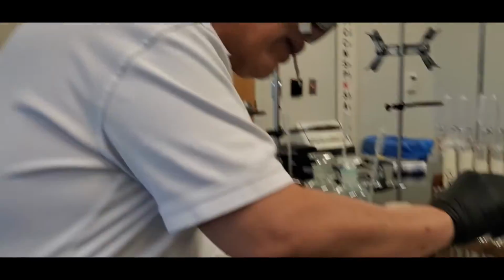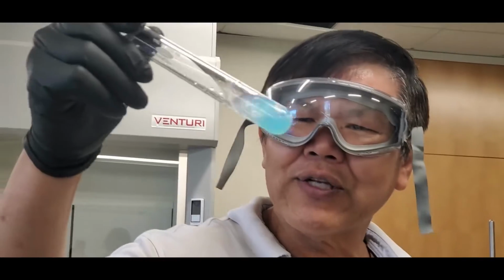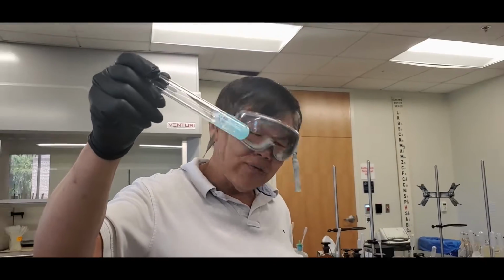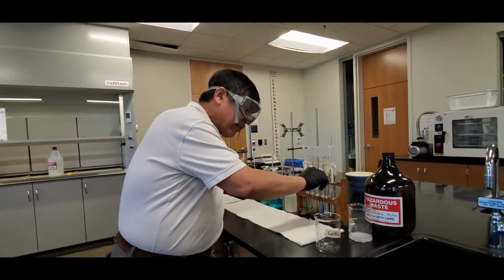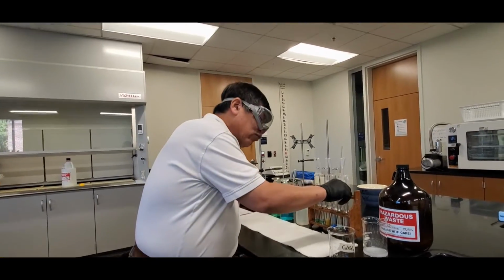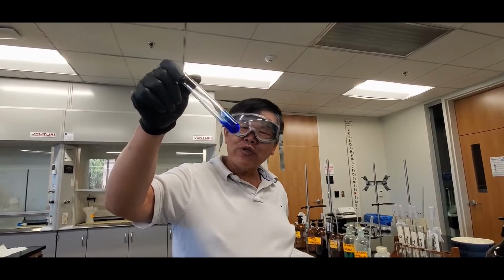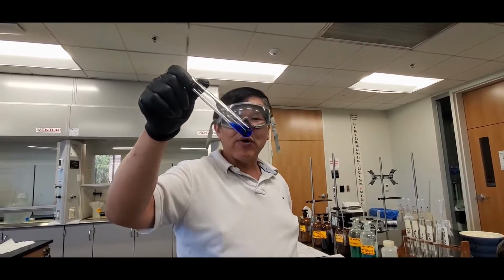Now, the one with the dilute ammonium hydroxide, take a look. There's less of it. That's why it looks like that. Remember the sky blue we were talking about last semester? And then the previous one was the dark blue. Now, ooh, this one is pretty cool. Look at that. This one's kind of purplish blue. This is with the concentrated ammonium hydroxide.